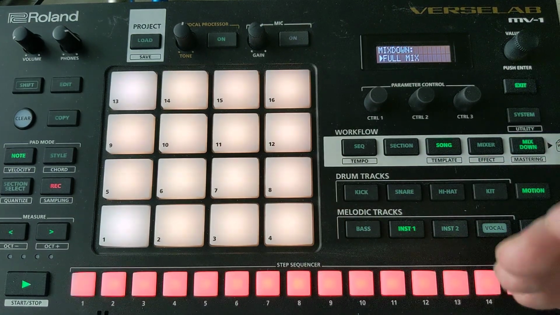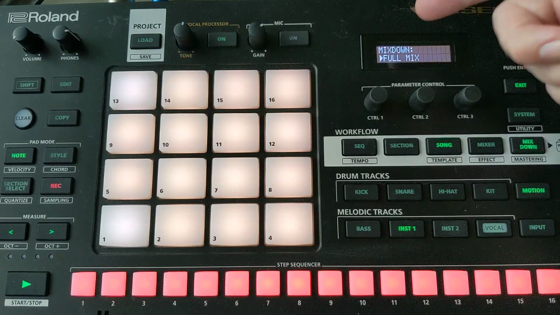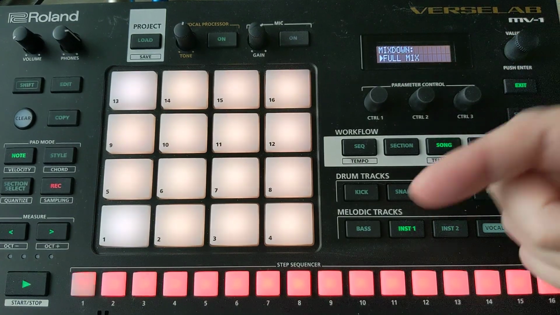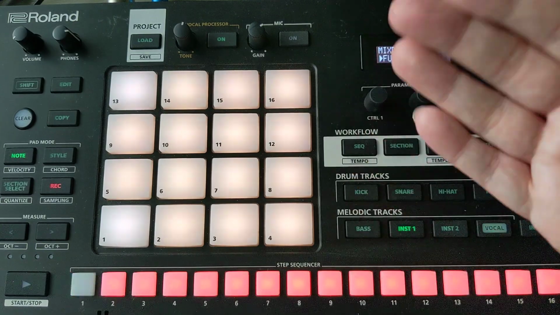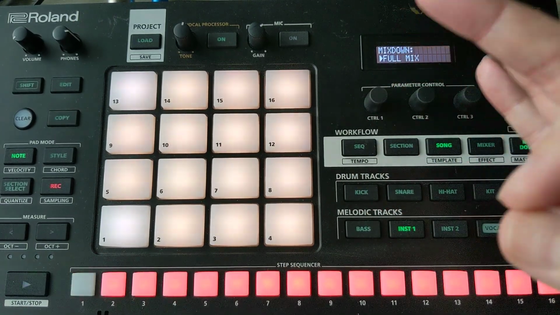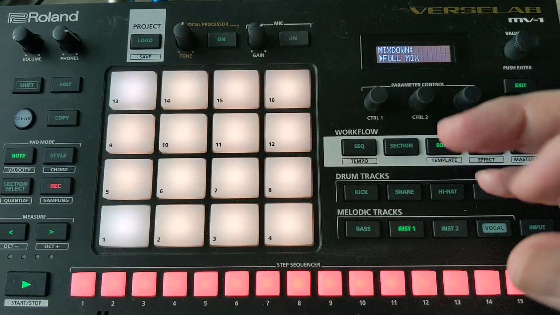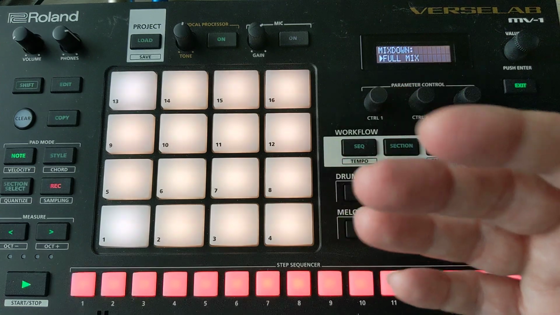But again, then when you want to use that file, you have to go into the computer onto your SD card and copy or move those files that you just mixed down. So a bit of a limitation. That is something Roland could 100% fix right now. But to be fair, you're not often going to use that.